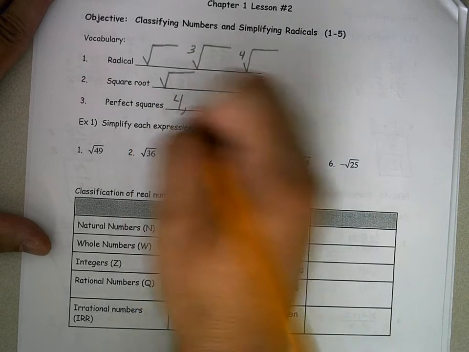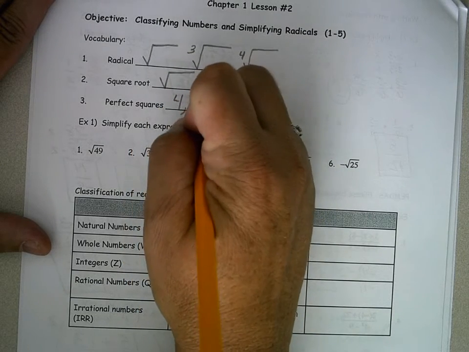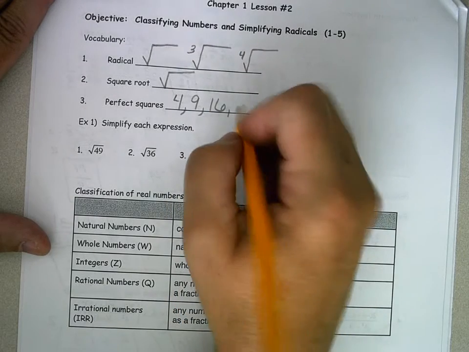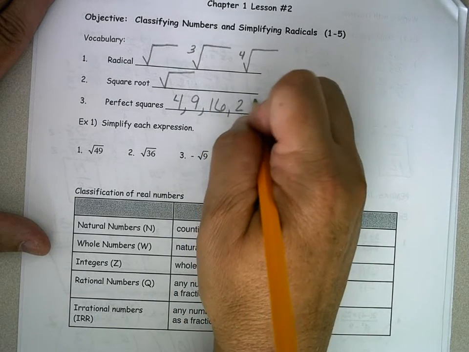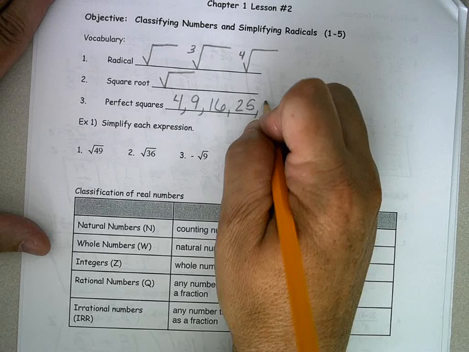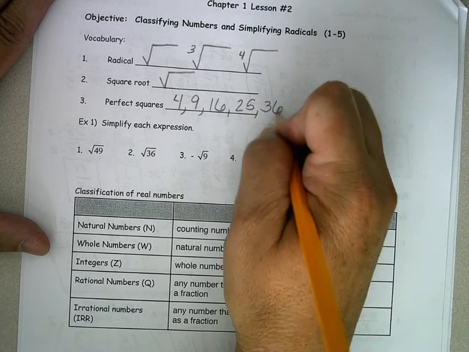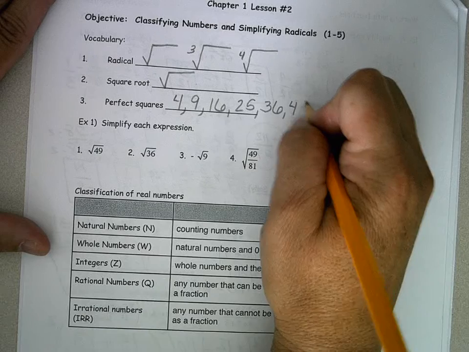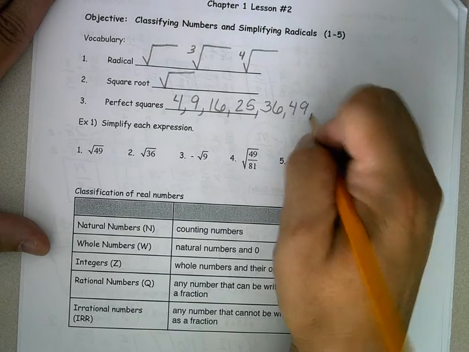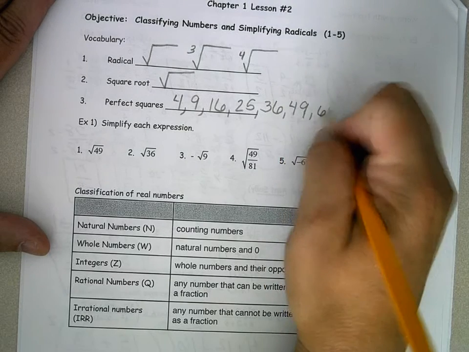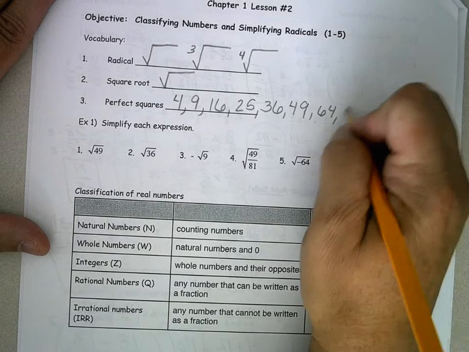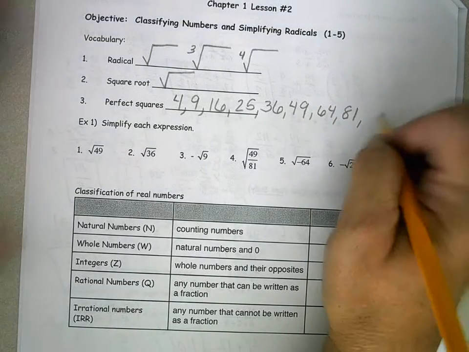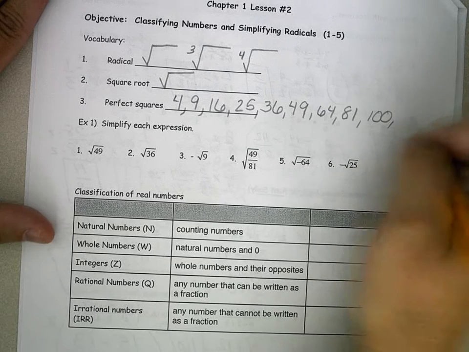2 times 2 is 4. 3 times 3 is 9. 4 times 4 is 16. 5 times 5 is 25. 6 times 6 is 36. 7 times 7 is 49. 8 times 8 is 64. 9 times 9 is 81. 10 times 10 is 100.